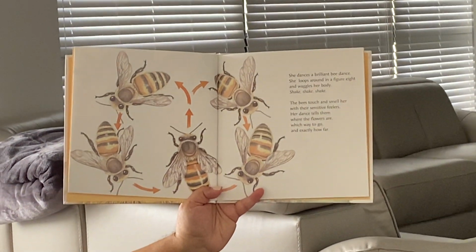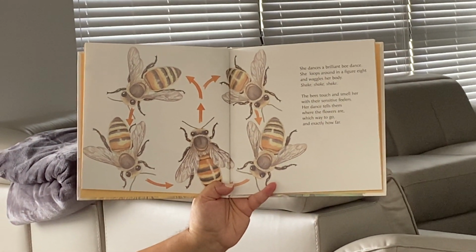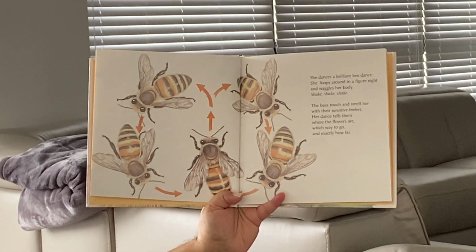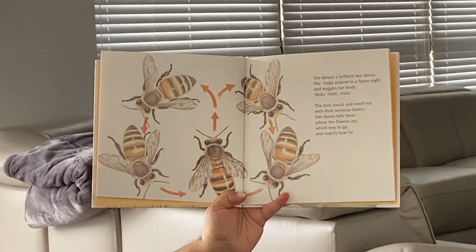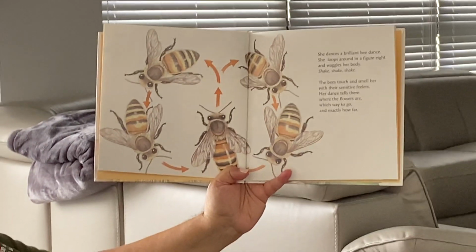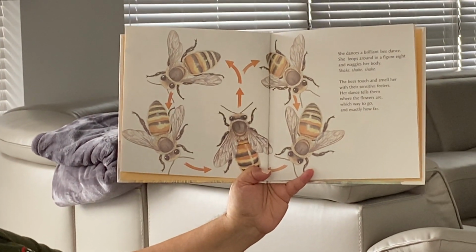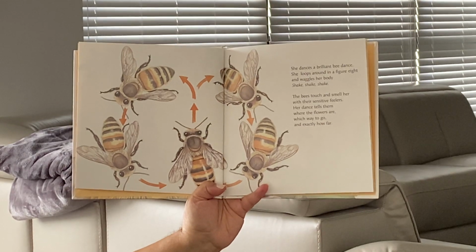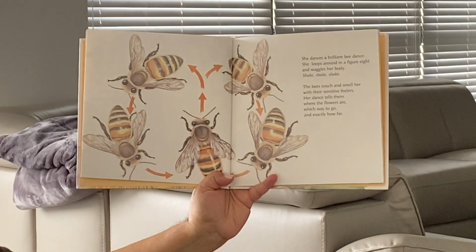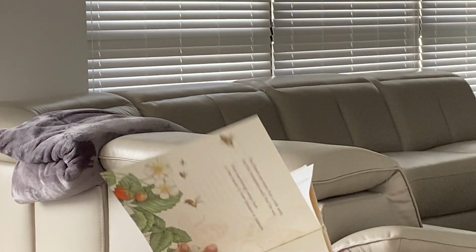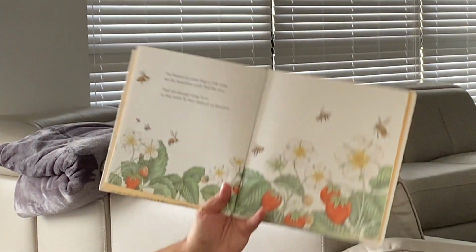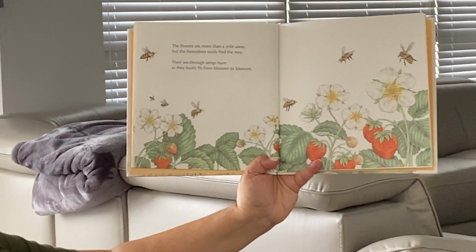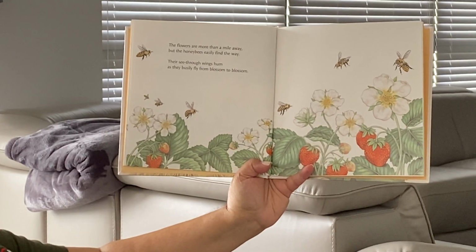She dances a brilliant bee dance. She loops around in a figure 8 and waggles her body. Shake, shake, shake. The bees touch and smell her with their sensitive feelers. Her dance tells them where the flowers are, which way to go, and exactly how far. The flowers are more than a mile away, but the honeybees easily find the way.